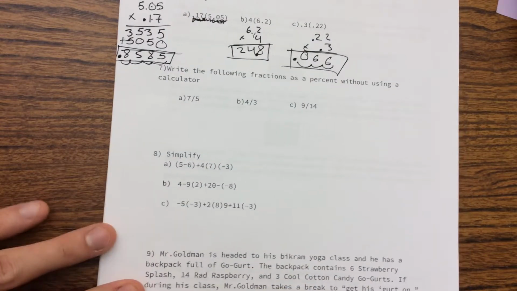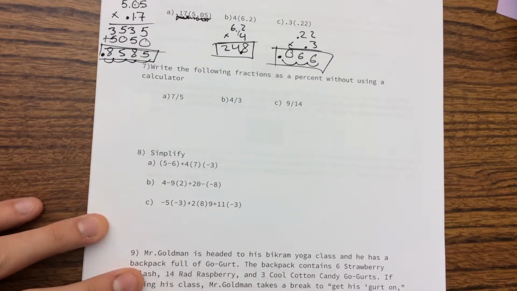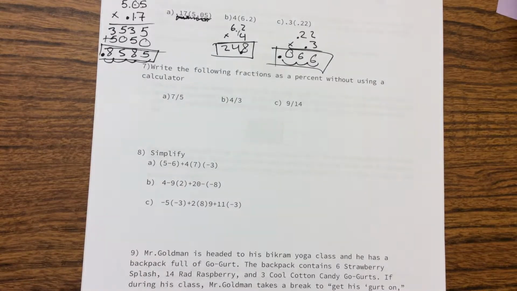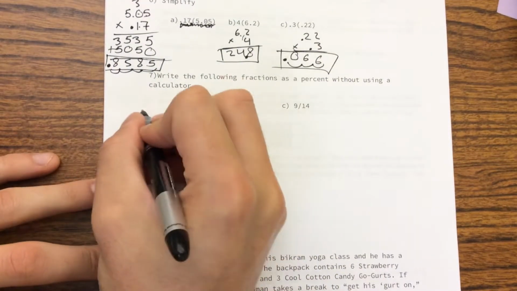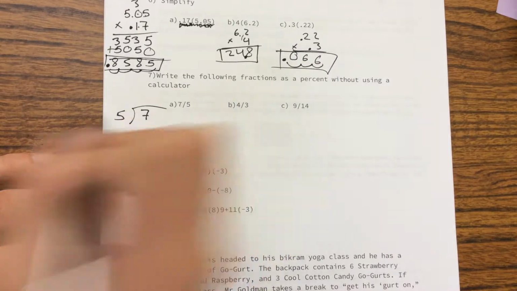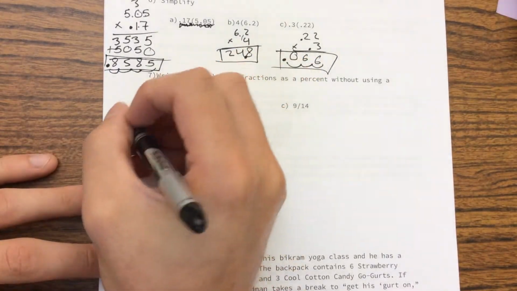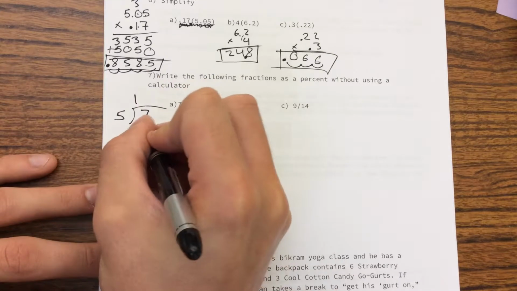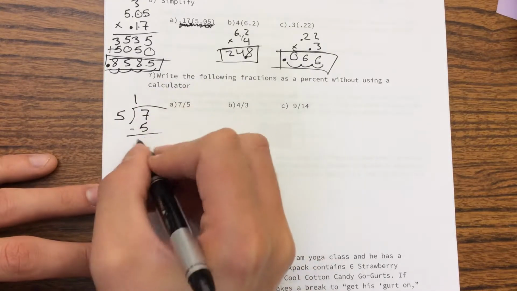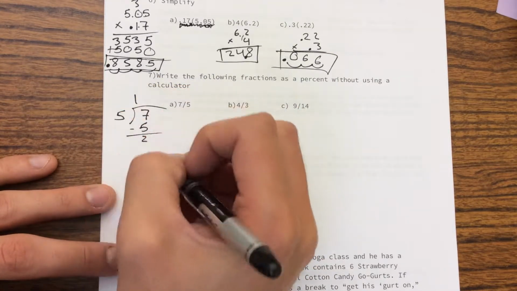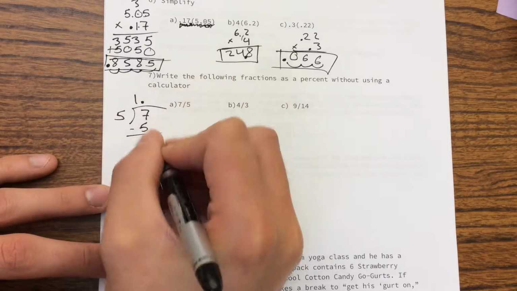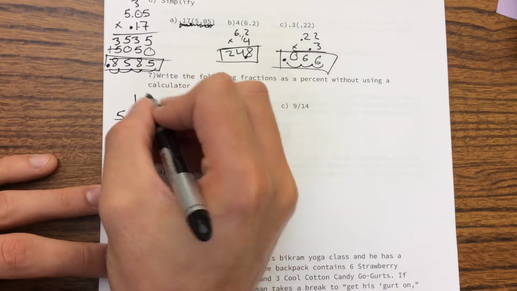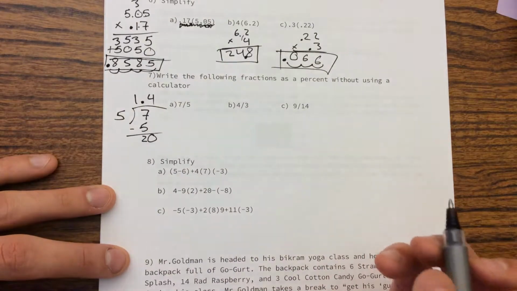Number 7, write the following fractions as a percent without using a calculator. To be able to write these as a percent, we're going to need to write them as decimals first. So I'm going to go 7 over 5 is 7 divided by 5. We know that's more than 1, so I know it's going to go at least once. 1 times 5 gives me 5, 2 left over. 5 does not go into 2, so we put a decimal point. Bring down a 0. 5 goes into 20 exactly 4 times, so 1.4.